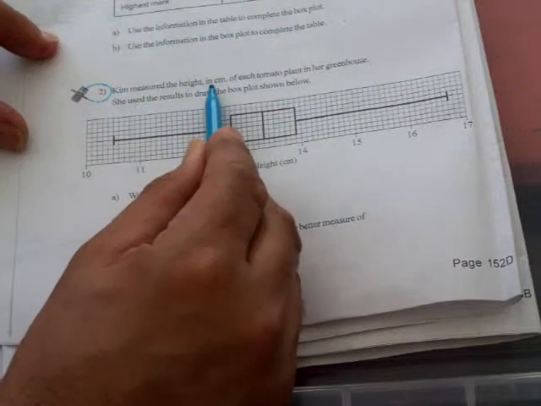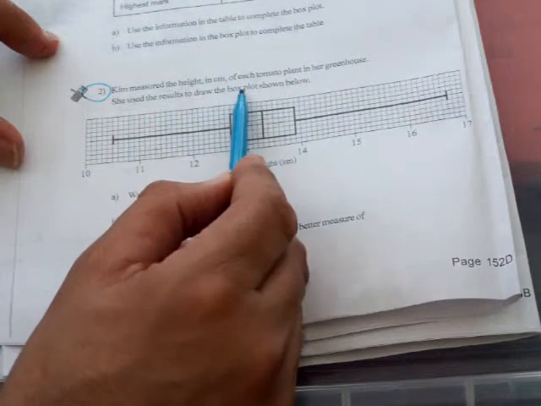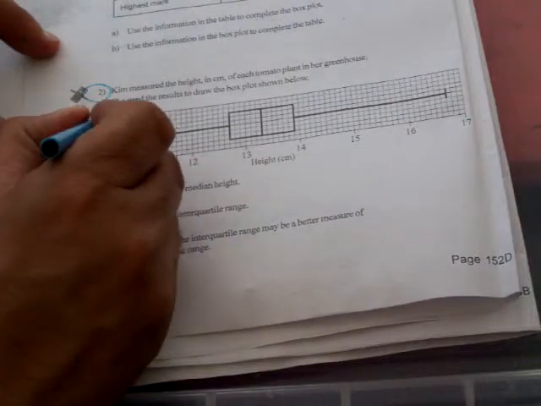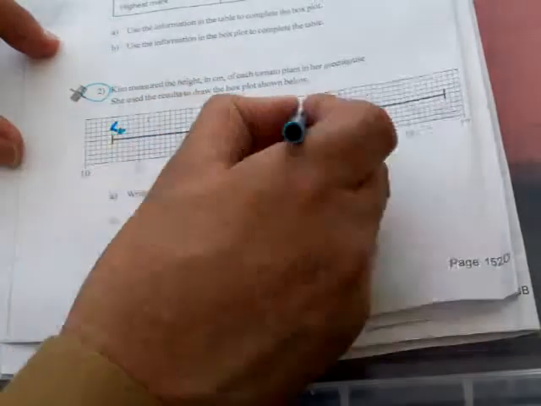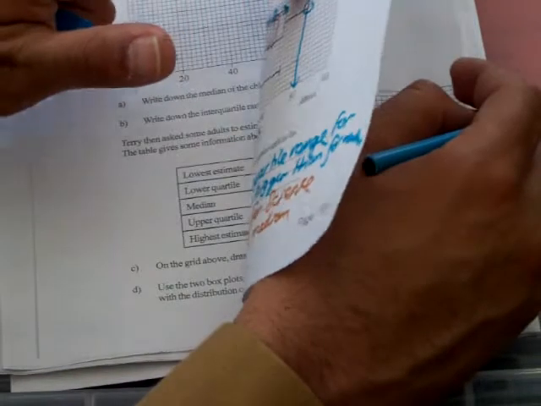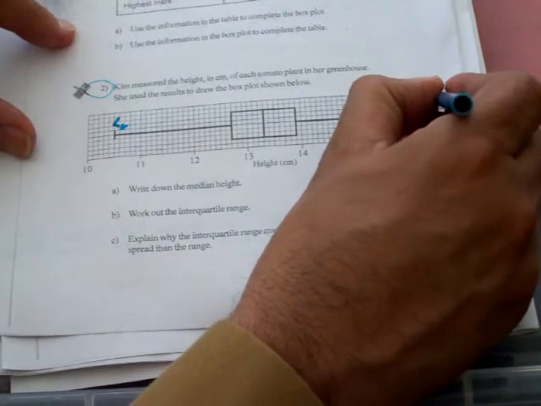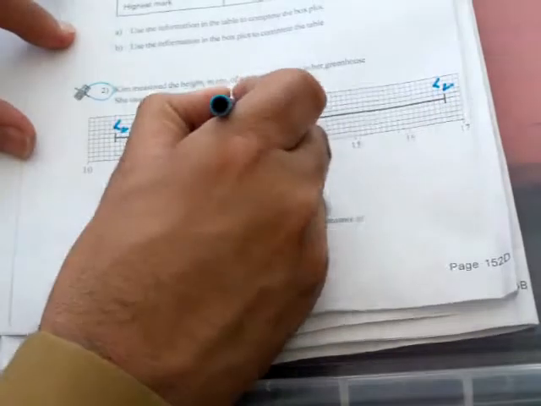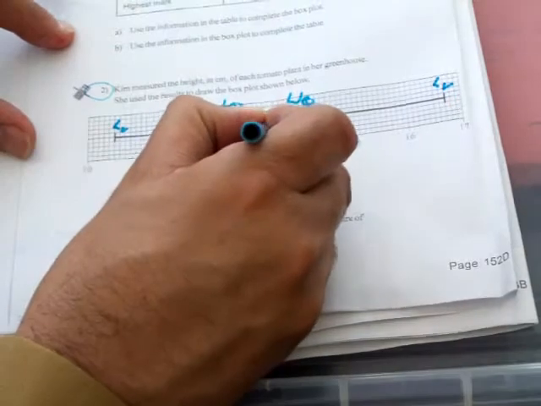Right, so we're on question number 2 now. Kim measured the height in centimeters of each tomato plant in a greenhouse. She used the results to draw the box plots shown below. Write down the median height. So let's quickly label up our items. We have our lowest or smallest value, and then we have the largest value. Then we have the median. This is our lower quartile, our upper quartile, and this one is our median.